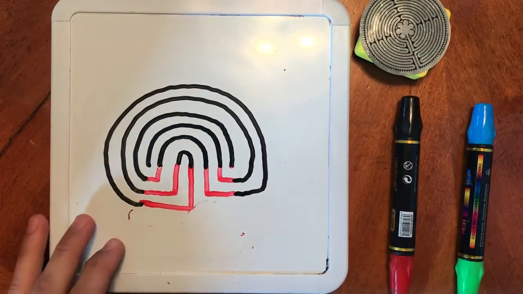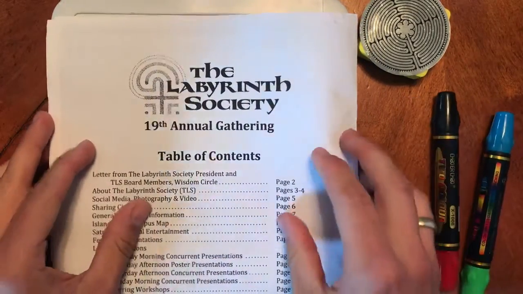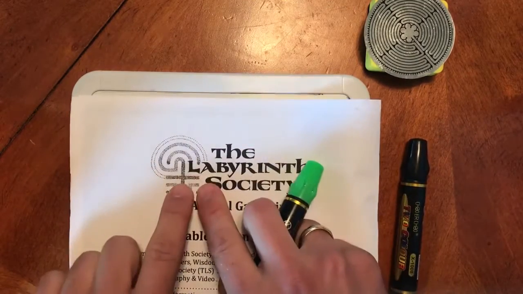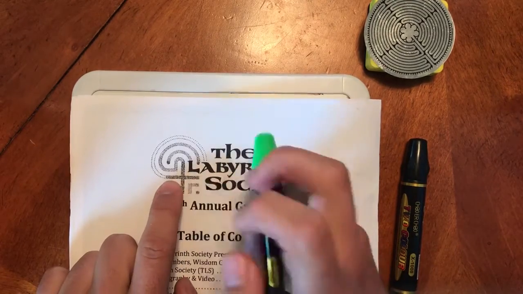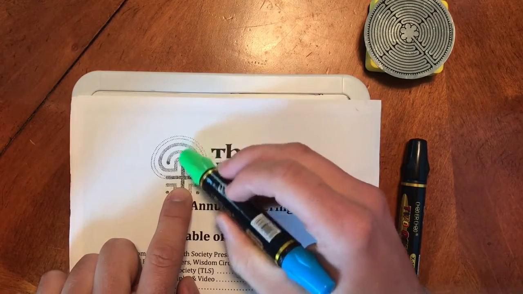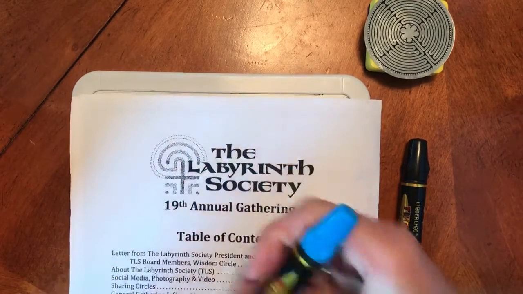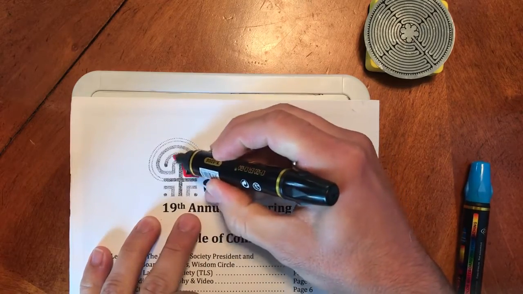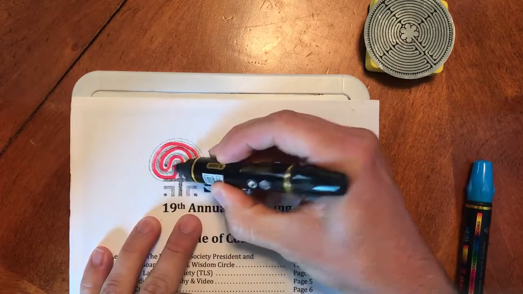So one last bit of trivia and fun is that the 3-circuit classical labyrinth is actually shown in the logo of the Labyrinth Society. So you can see that in the logo, the seed pattern is there, and the top 4 lines are connected, and there is actually a 3-circuit labyrinth here that is in the logo of the Labyrinth Society.